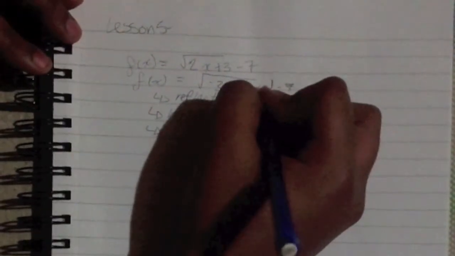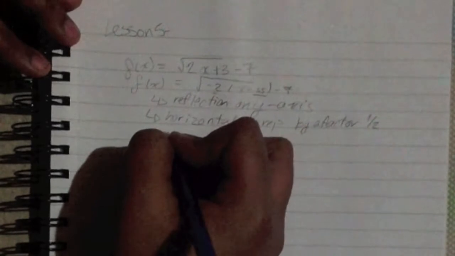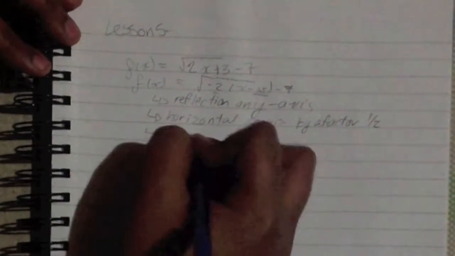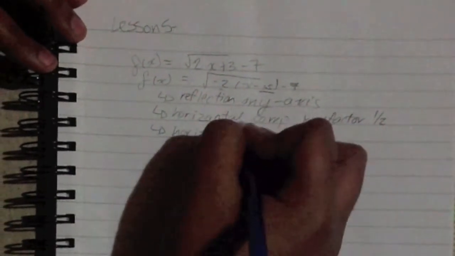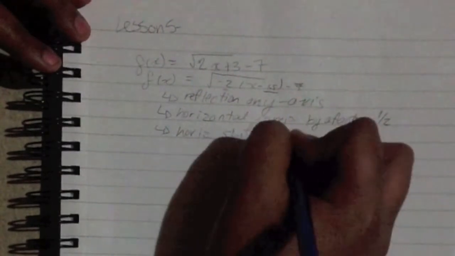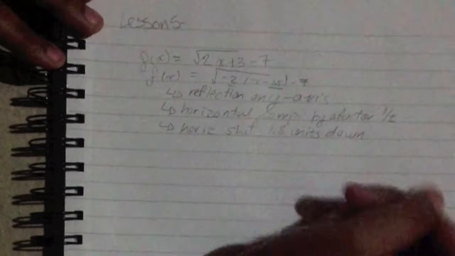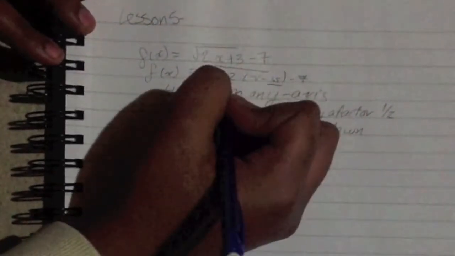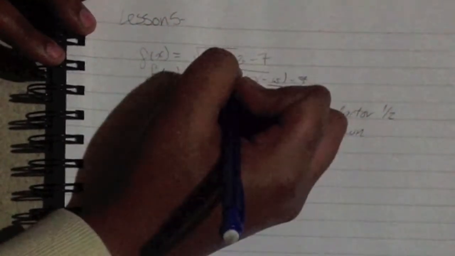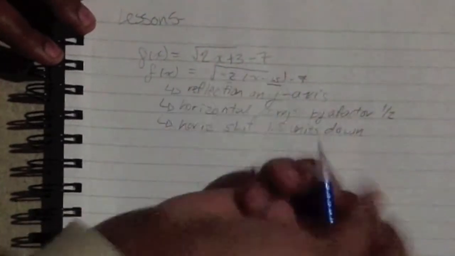You also have a horizontal shift of 1.5 units. Because remember, when you factored this out, you have to factor out a negative 2 from the 3, so you're left with a negative 1.5.